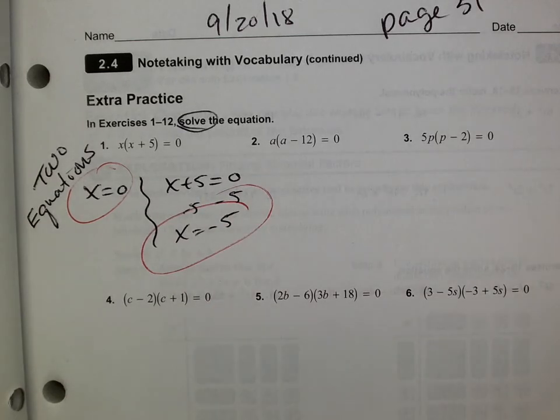Wait, did we do this last year? We did. Yeah. Right, we did. And you'll probably get annoyed with me because pretty soon you can already do it in your head, but I'm going to keep teaching it anyhow because that's just what I do.